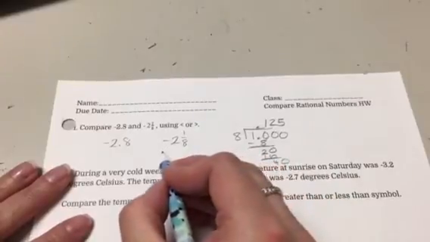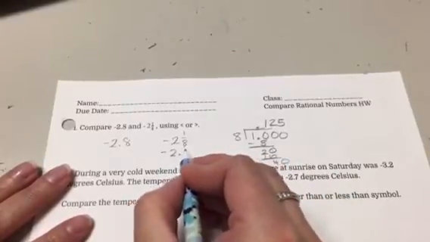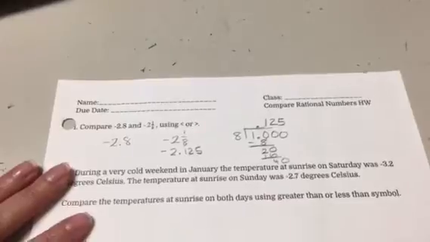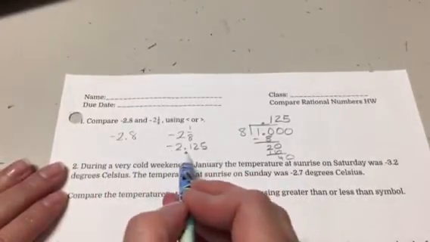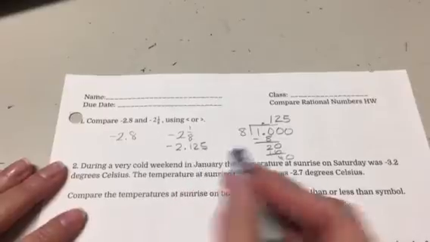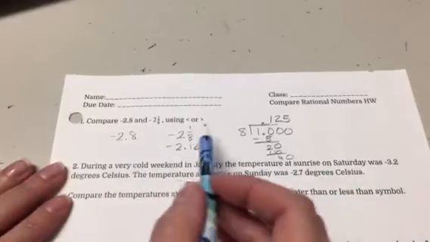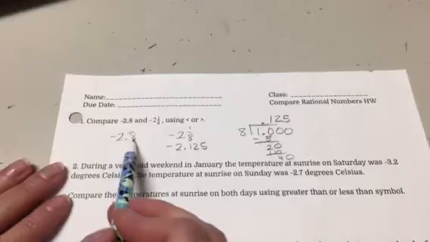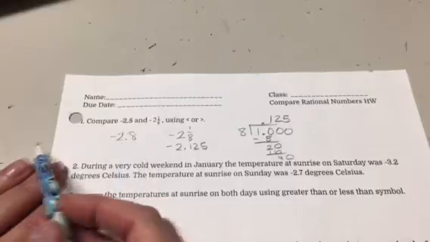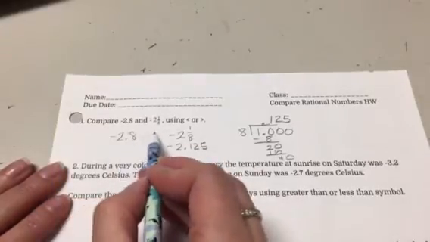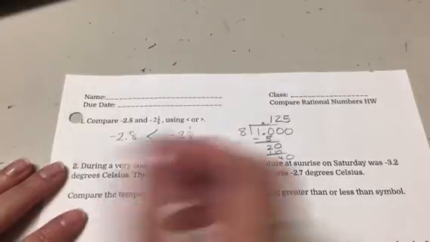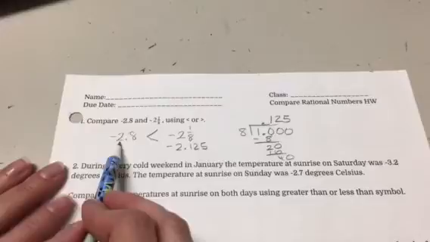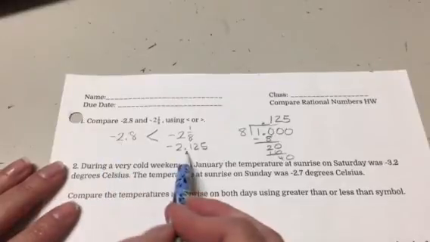So this is really equal to negative 2.125. So now we're comparing negative 2.8 and negative 2.125. Well, when we look on a number line, negative 2.8 would be further to the left. So that means this one is smaller. So our inequality sign should be a less than symbol because this one would be less than this.